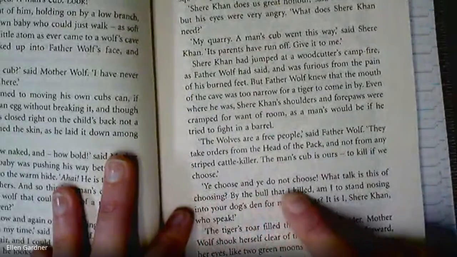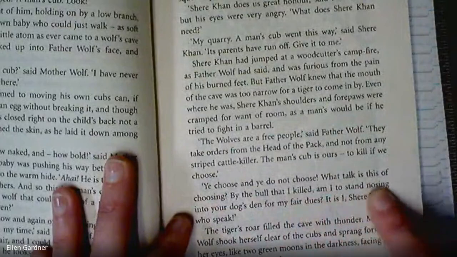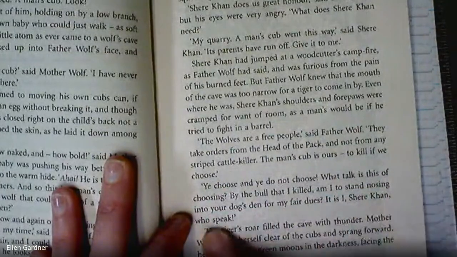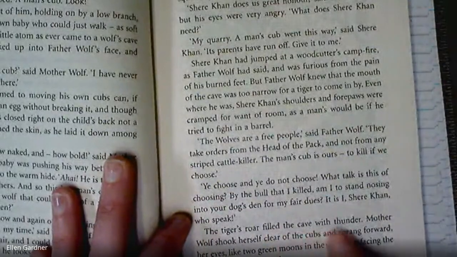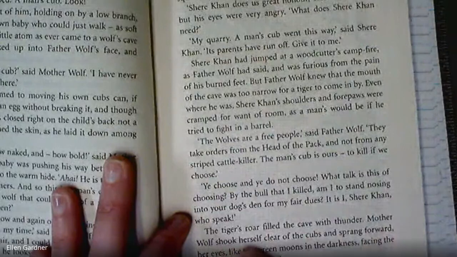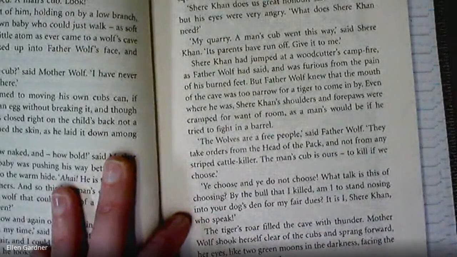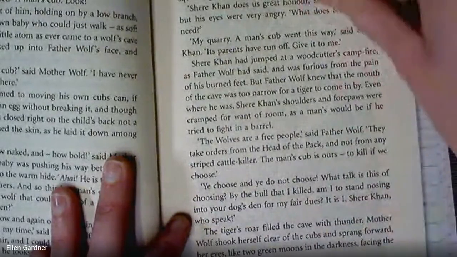"You choose and you do not choose. What talk is this of choosing? By the bull that I killed, am I to stand nosing into your dog's den for my fair dues? It is I, Shere Khan, who speak." Now the tiger's roar filled the cave with thunder. Mother Wolf shook herself clear of the cubs and sprang forward, her eyes like two green moons in the darkness facing the blazing eyes of Shere Khan.